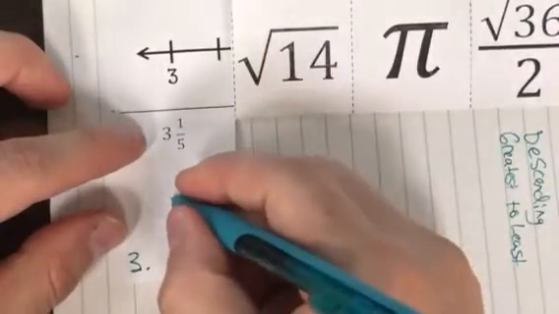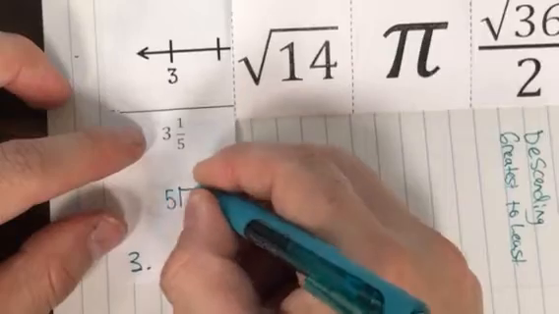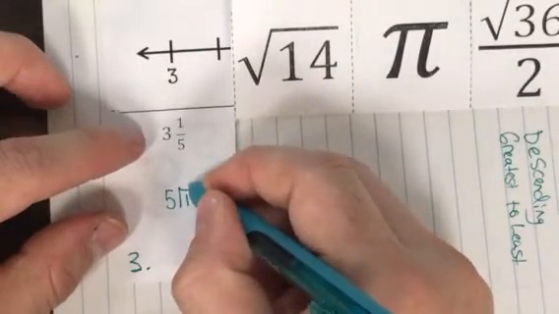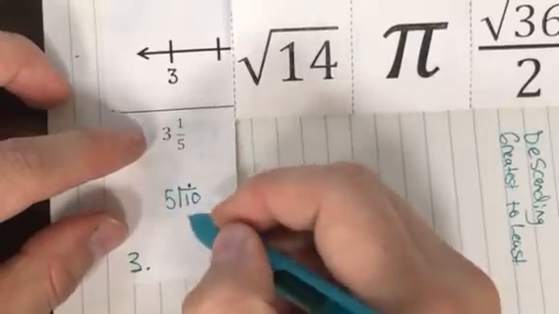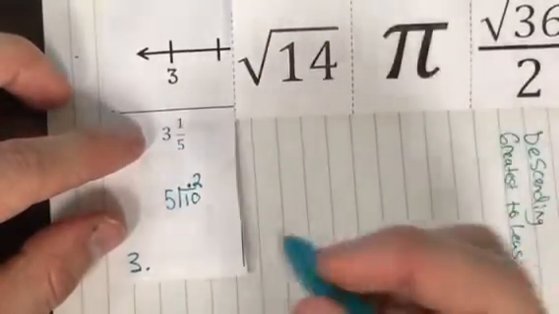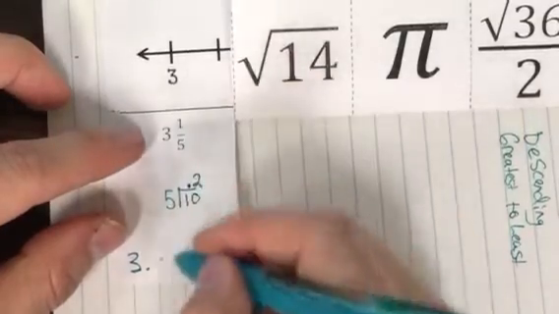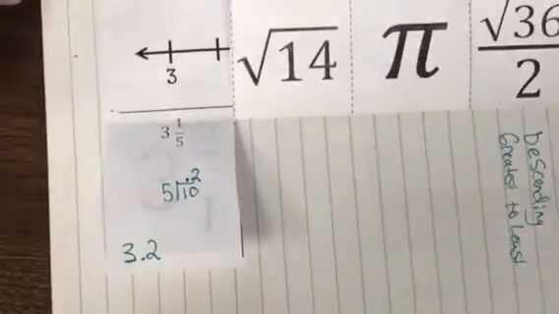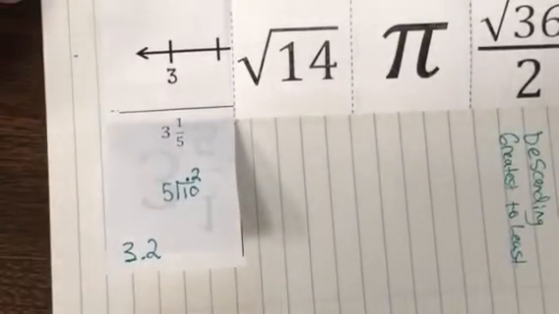So let's divide 1 by 5. 1 is the numerator. 5 does not go into 1 evenly, so we have to put a decimal and add a 0. 5 goes into 10 how many times? It'll be 2. Then we just add that 0.2 back on over here. So it's just going to be 3.2 is our answer. Okay, that one's easy enough.